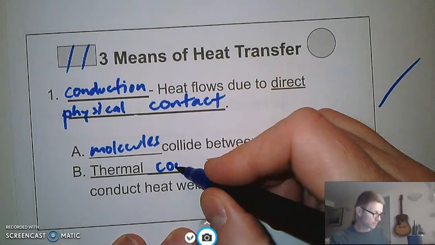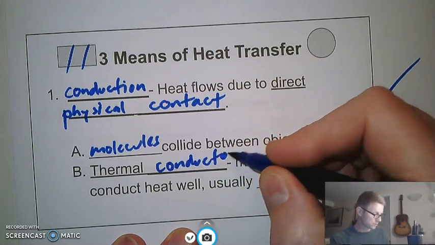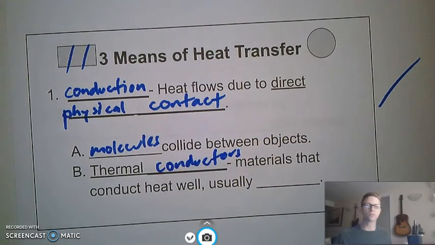Conductors are usually metal. They're materials that conduct really well. Like if you touch the metal part of your desk, and if you touch the wood part of your desk, the wood does not feel as cold, but they're actually at the same temperature. It's just that the metal conducts the heat away from your hand more rapidly, more efficiently.